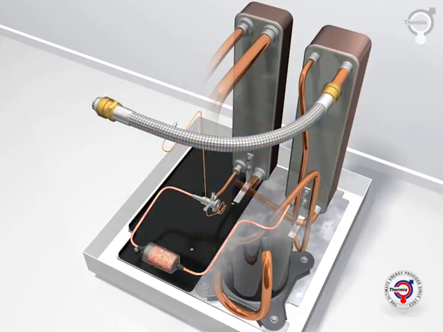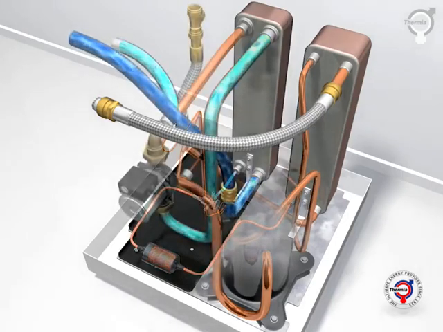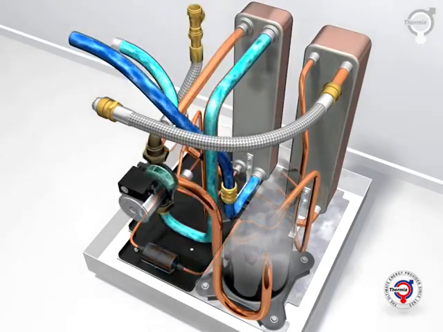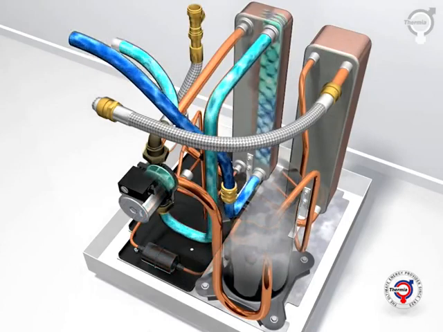The refrigerant liquid now passes a filter dryer and an expansion valve, where its pressure and temperature decrease to their original level. The now cold liquid refrigerant can once again absorb heat from the brine fluid circulating in the evaporator, and so the process proceeds in an endless cycle.